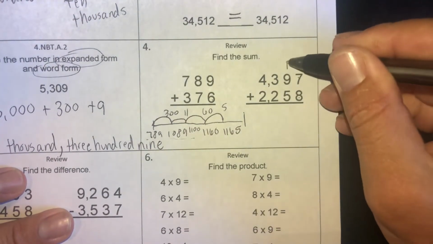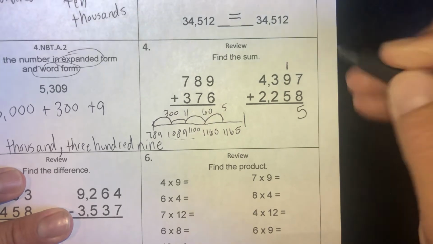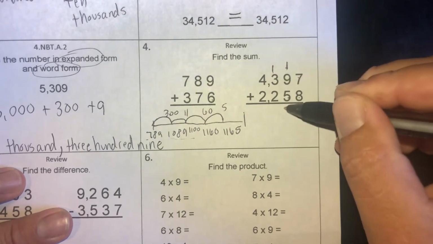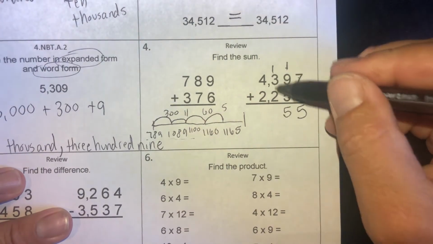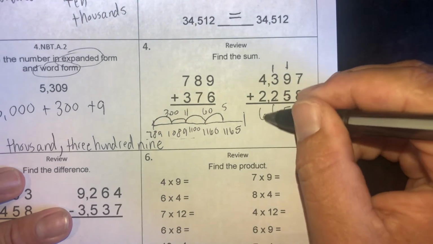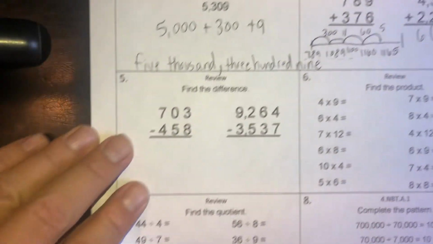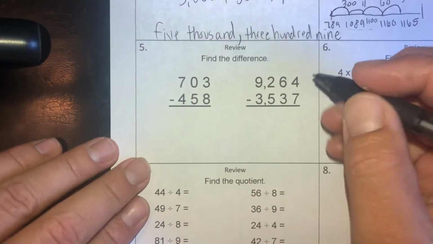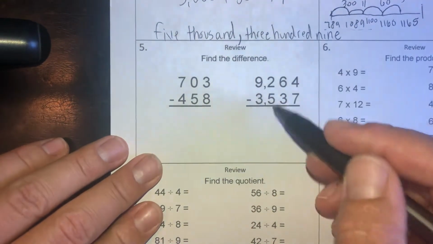8 plus 7, carry the 1. 9 plus 5 is 14, plus 1 is 15, carry the 1. 3 plus 2 is 5, plus 1 is 6. 4 plus 2 is 6. Find the difference. Okay, I'm going to use the number line method for this one.